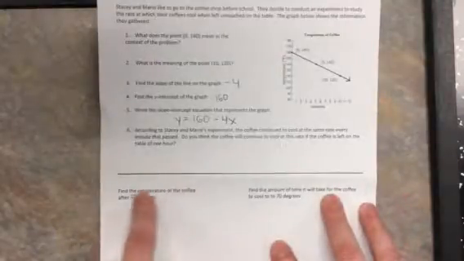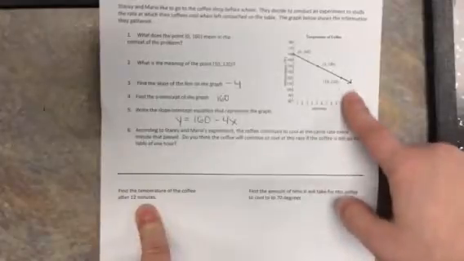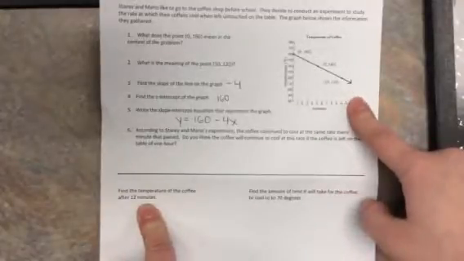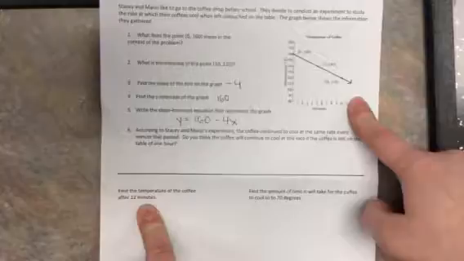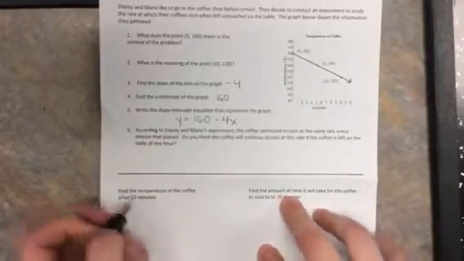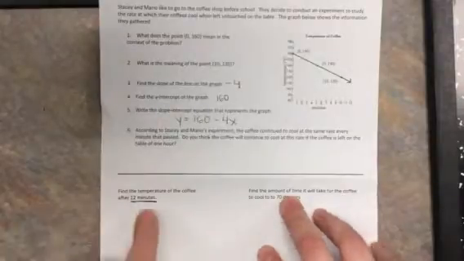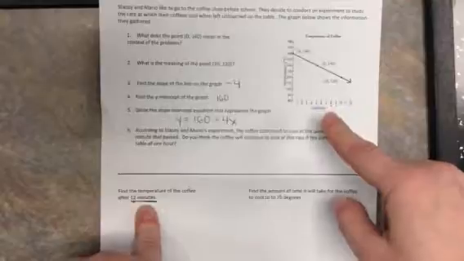We want to find the temperature of the coffee after 12 minutes. Even if the graph isn't drawn out, if you think about where things are supposed to be on the graph, so minutes are on X, temperature's on Y, that can help you to know how to use your equation. We're being given a piece of information right here, 12 minutes. Okay, that's minutes. Where's minutes on the graph again?